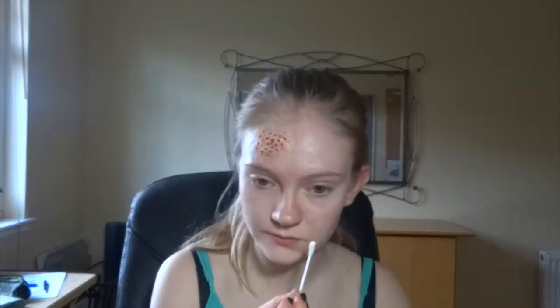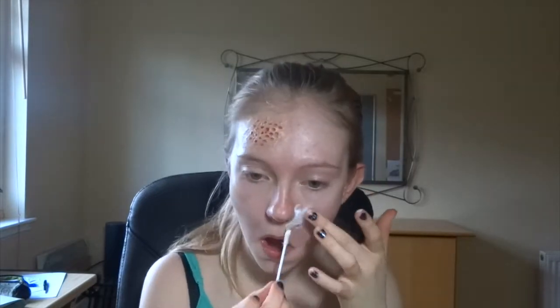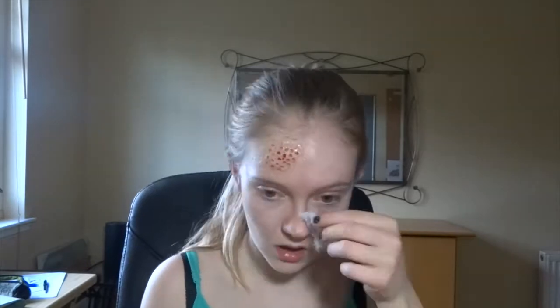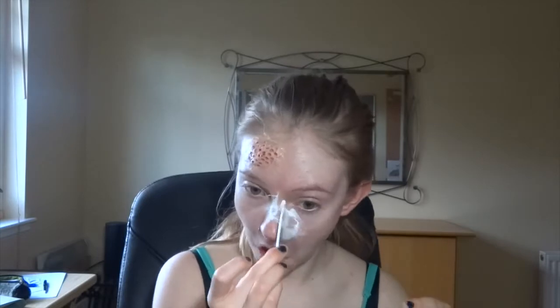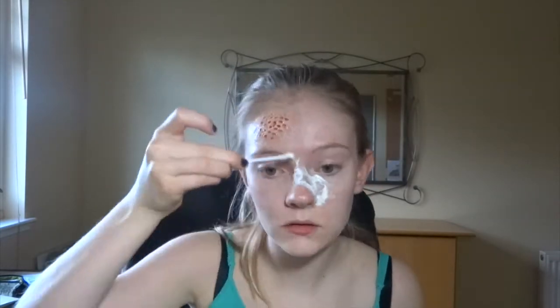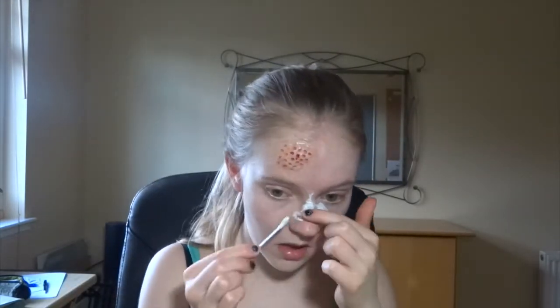For the second part of my infection look, I used liquid latex and cotton wool, and I did it around my nose to make it look all scabby and all worn and torn away, like the infection has just kind of rotted down my nose and is slowly rotting the rest of my face away.